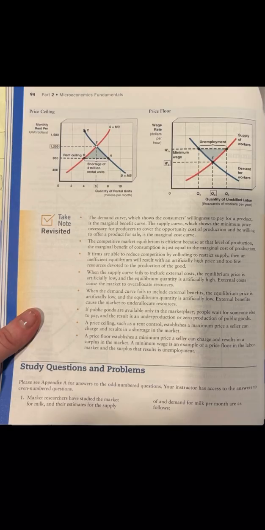If firms are able to reduce competition by colluding to restrict supply, then an inefficient equilibrium will result with an artificially high price and too few resources devoted to the production of that good. When the supply curve fails to include external costs, the equilibrium price is artificially low, and the equilibrium quantity is artificially high. External costs cause the market to over-allocate resources. When the demand curve fails to include external benefits, the equilibrium price is artificially low, and the equilibrium quantity is artificially low. External benefits cause the market to under-allocate resources.